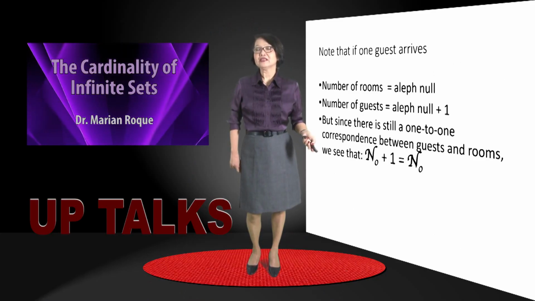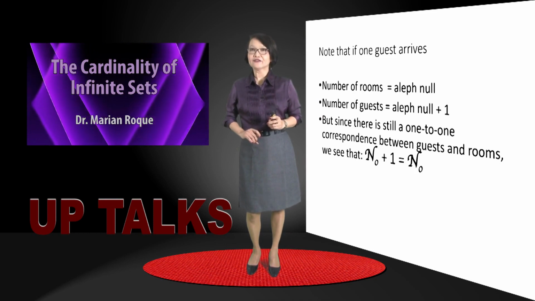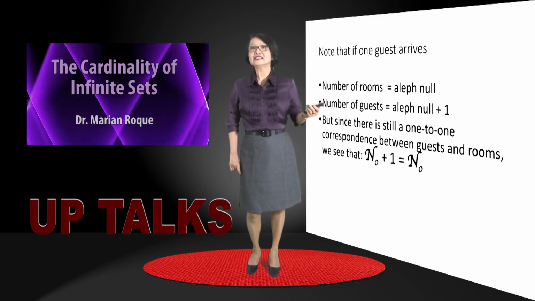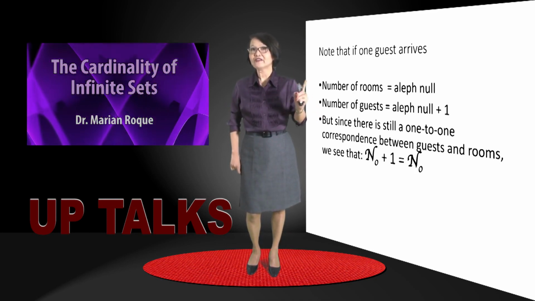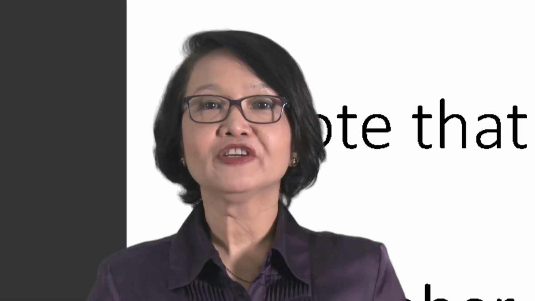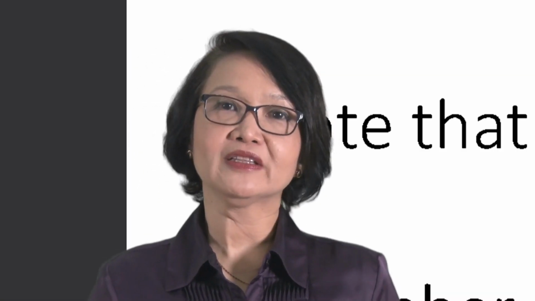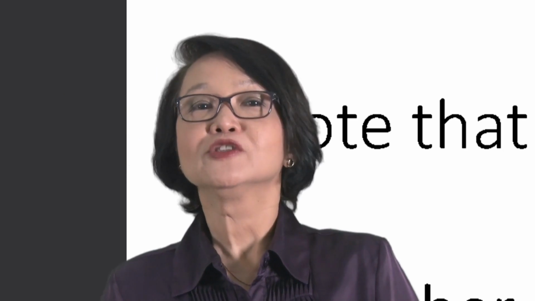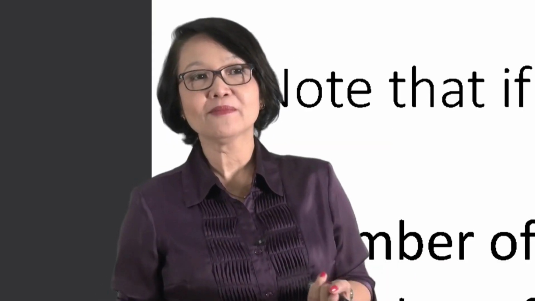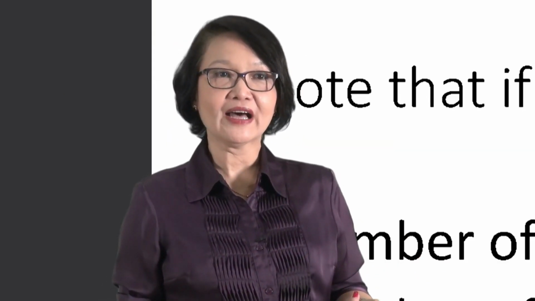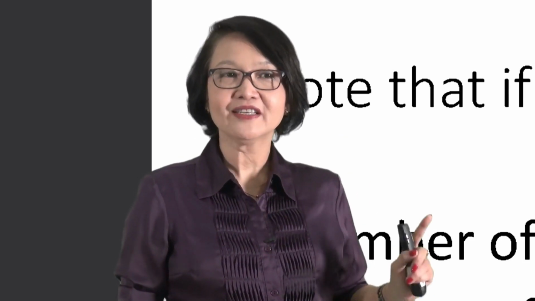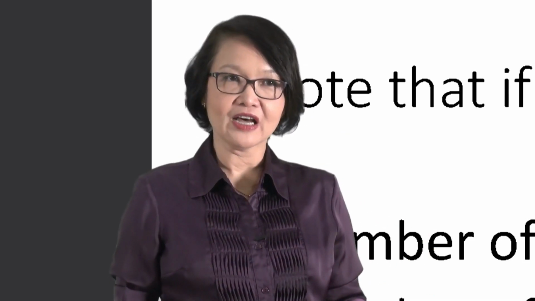So what will that mean? The number of rooms is aleph null. The number of guests is aleph null plus 1 with the arrival of one guest. But there is still a one-to-one correspondence between guests and rooms. So what will that mean? Aleph null plus 1 is still equal to aleph null. So adding 1 does not change the value of aleph null.